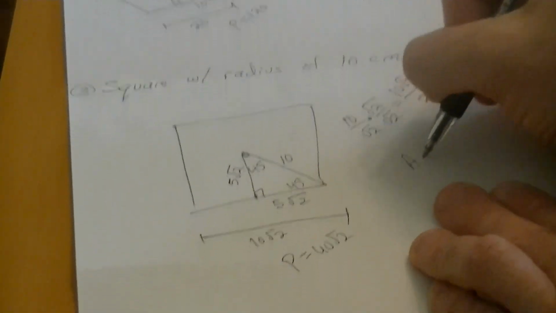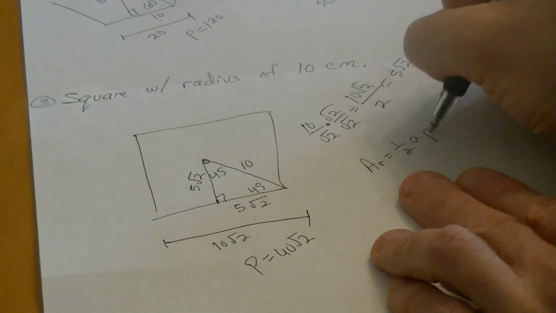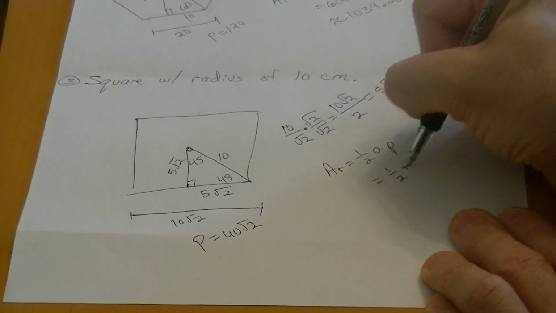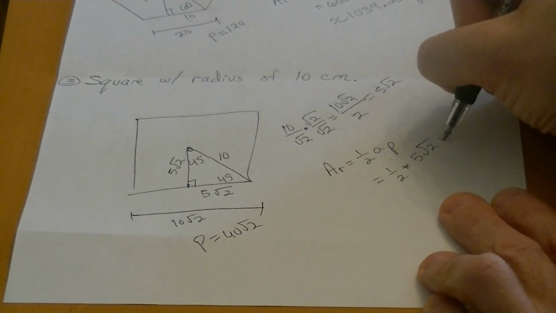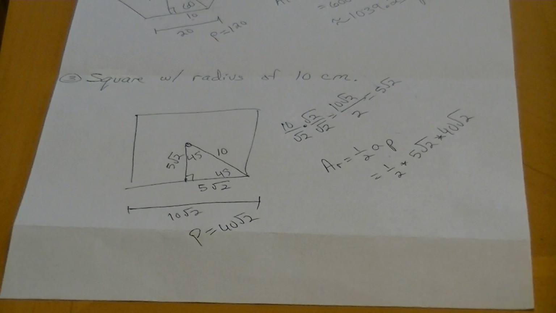I'm going to show you 3 ways to get this answer now. If I do half AP, it would be half 5 root 2, 40 root 2. And you should be able to do this in your head.